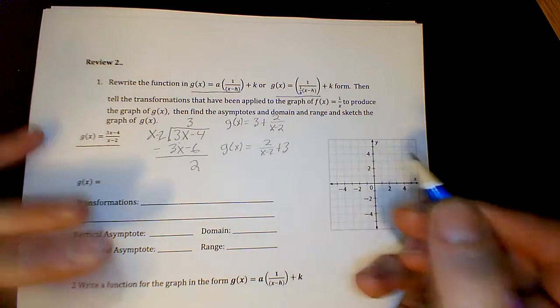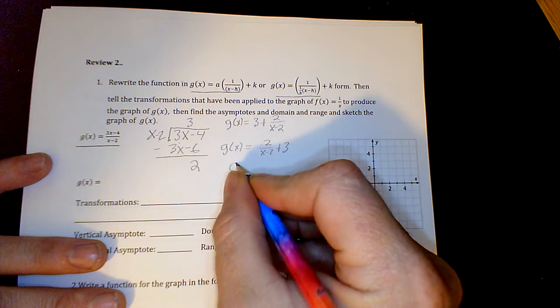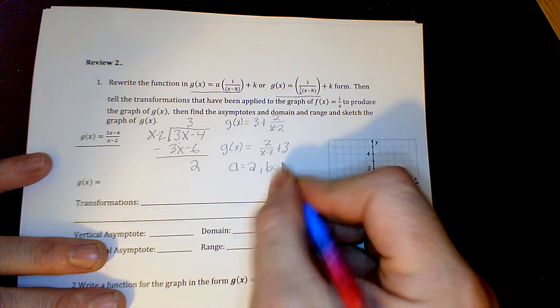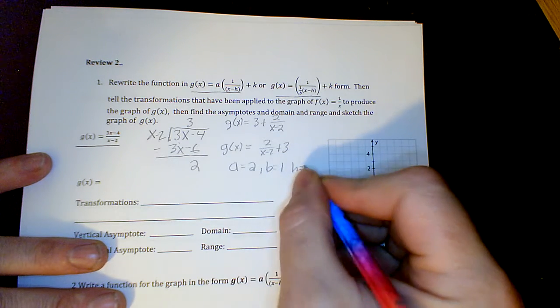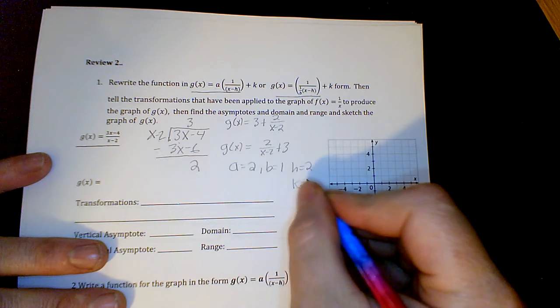Obviously we got h and k, and this one has no b. Well, it has a b of 1 anyway, so let's write everything. Our a in this case would be 2. Our b would be 1. Our h would also be 2. And our k would be 3.